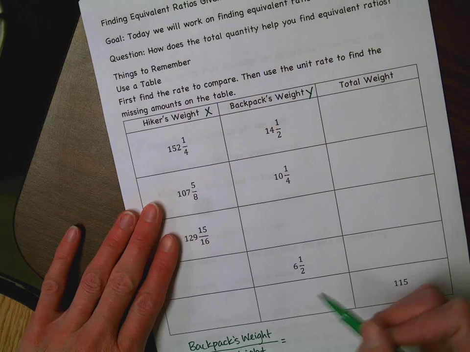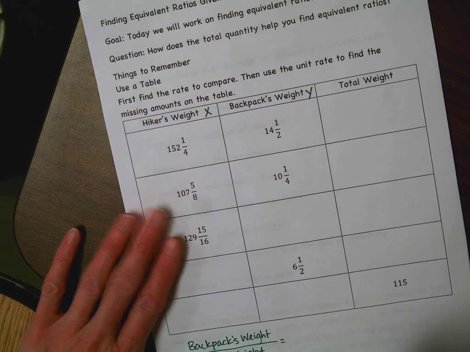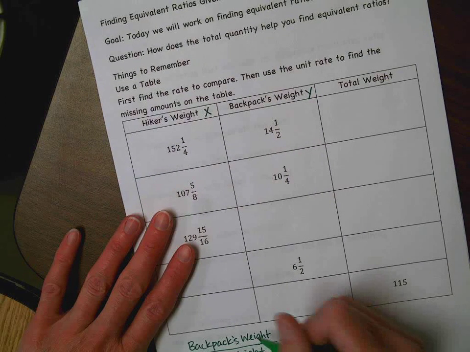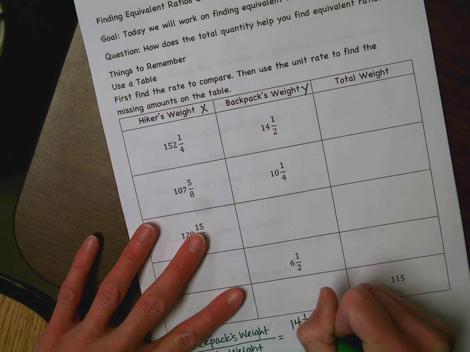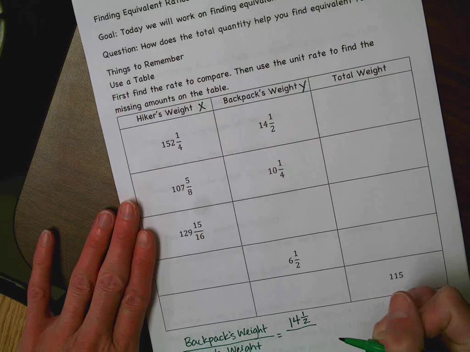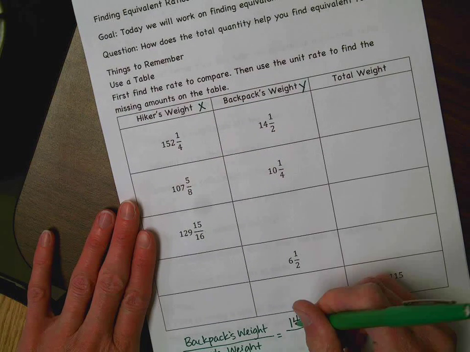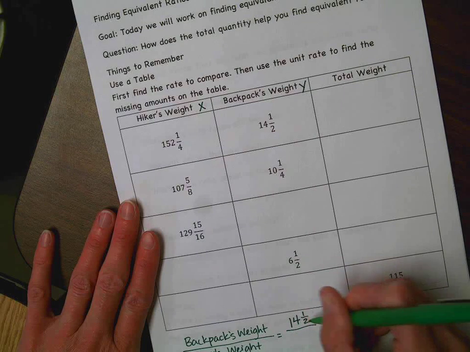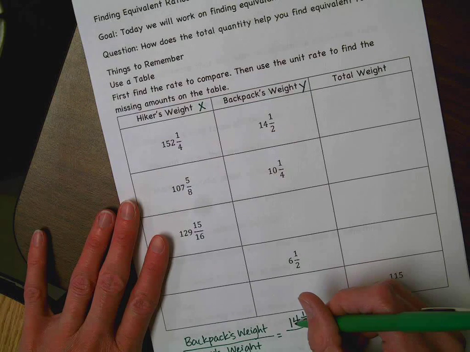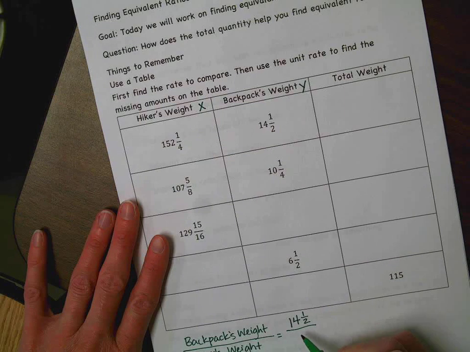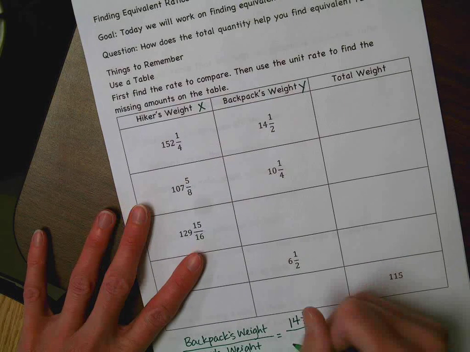All right, so the first thing that we want to do is figure out what is the unit rate of the backpack weight compared to the hiker's weight. And here's the part that most kids don't love, is we are using fractions. What this means is that the backpack is 14 pounds and 8 ounces, because there's 16 ounces in a pound. And so we would do 8 out of 16, which simplifies to 1/2. So we would say the backpack weighs 14 pounds and 8 ounces. And so I just converted that into fractions for you to help you out.